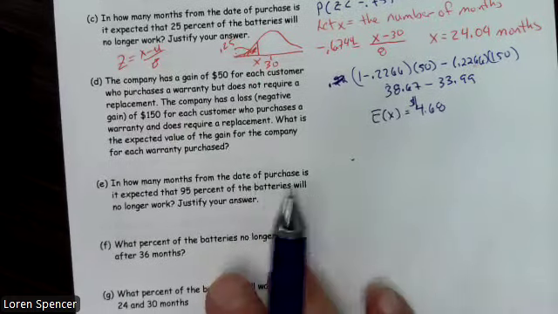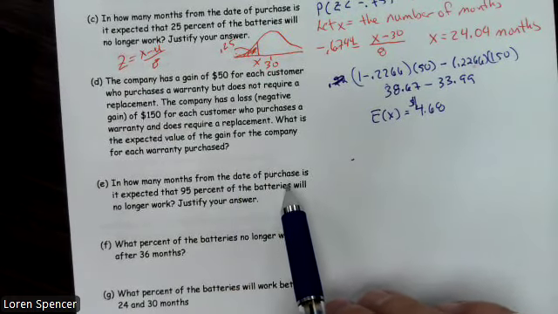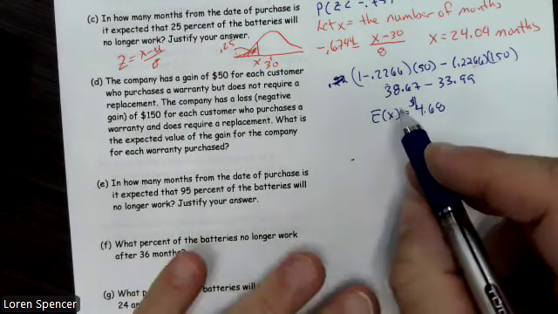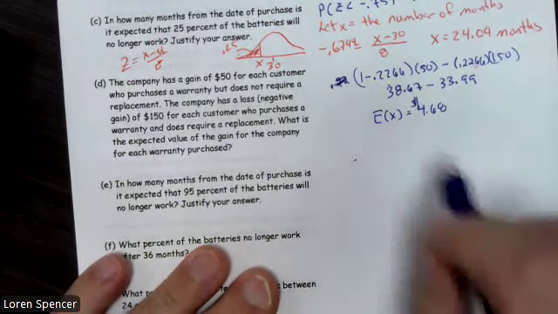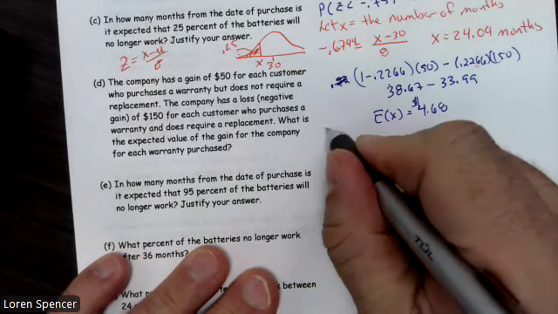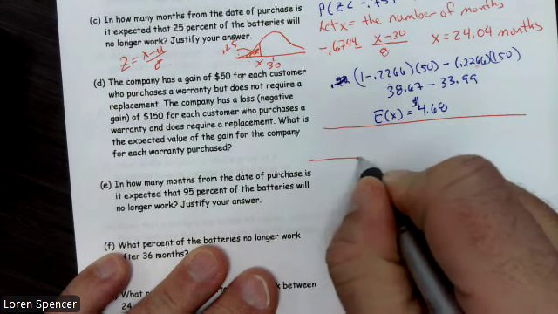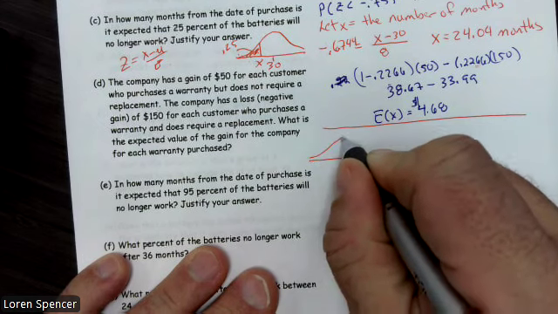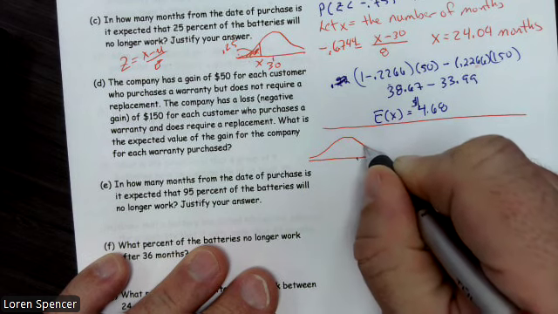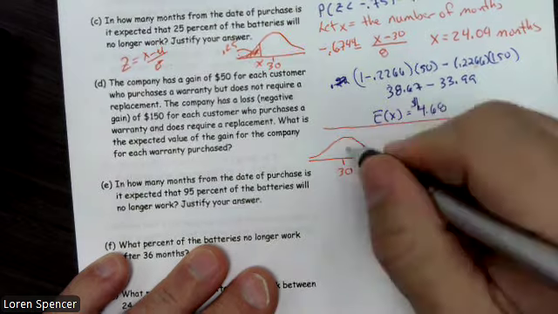All right, the next one. In how many months from the date of purchase is expected 95% of the batteries will no longer work? So let's go ahead and draw our picture here. And our picture looks like this. 30 months.